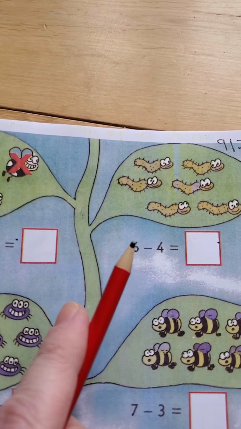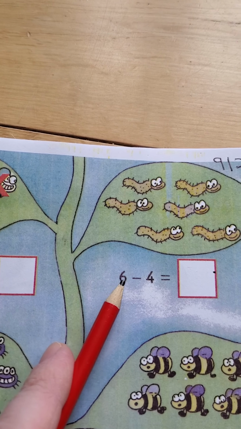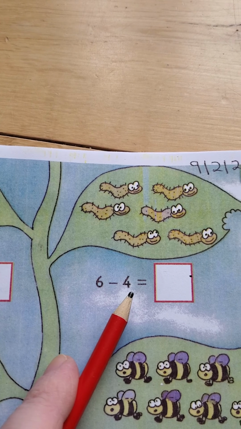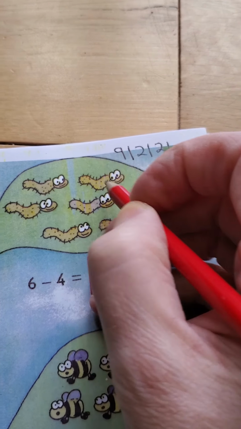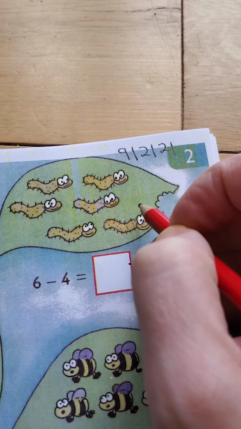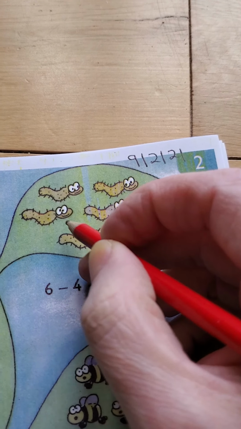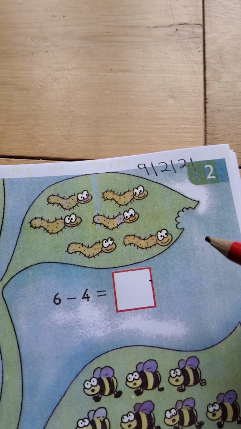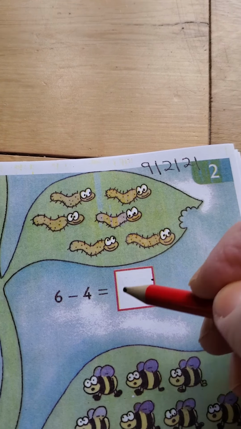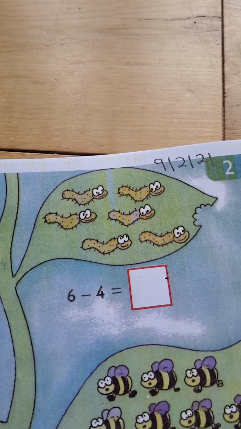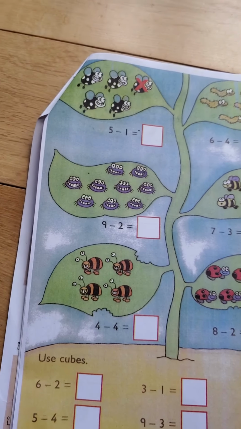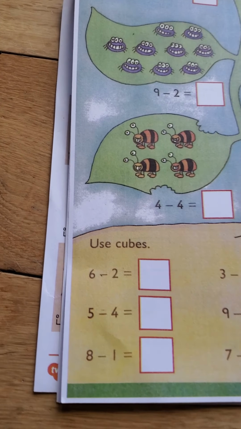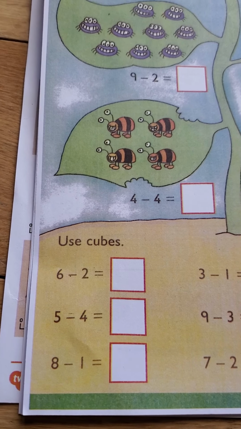So they'll tell you how much you have to start with. You have 6 here. You have to take 4 away. So I want to see crosses going through 4 of these little creepy crawlies. And then you're going to count how many you have left and put the answer in here, okay? And the same with all these other ones. Now, when you get down to the bottom, it will tell you to use cubes.